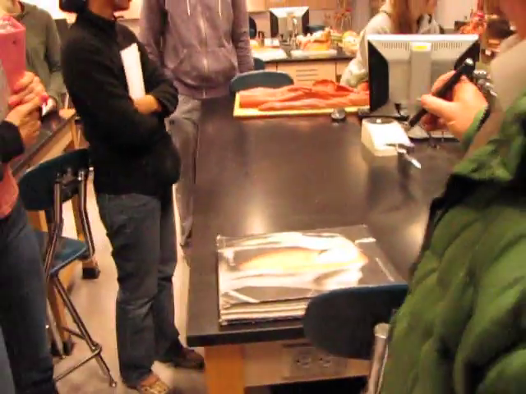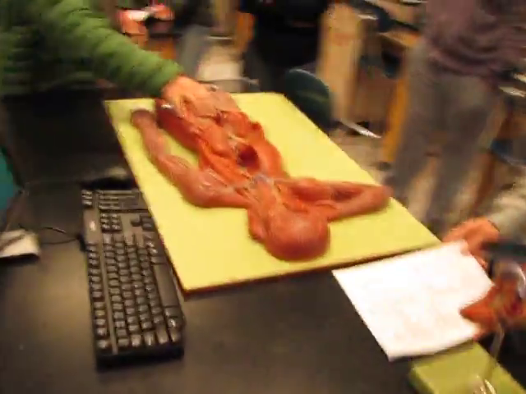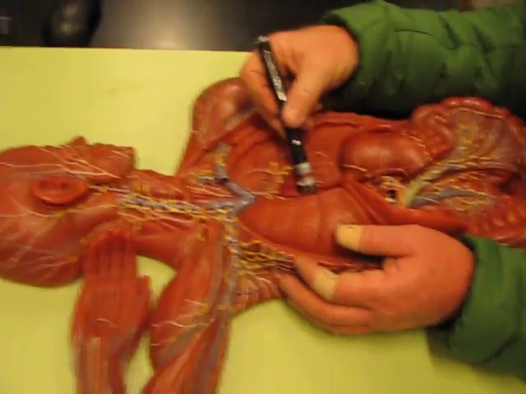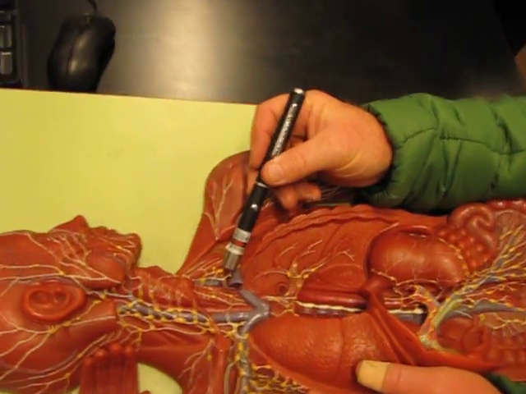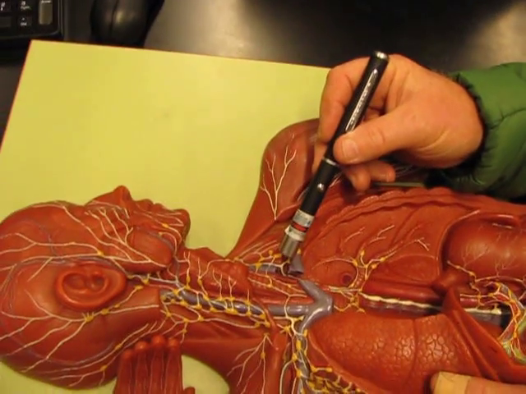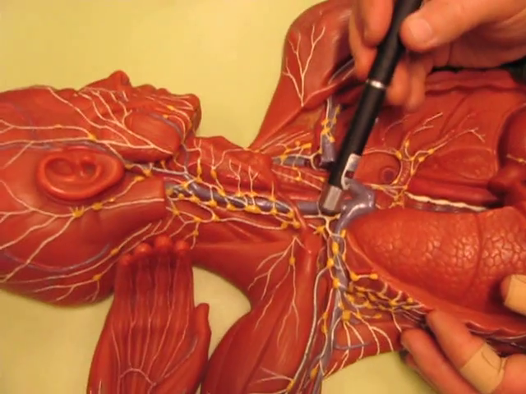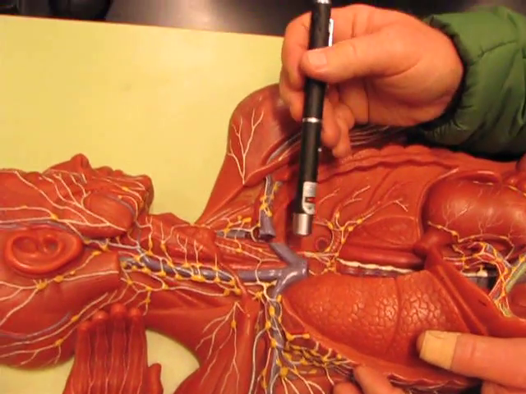On the lymphatic system, what we have to look for is the thoracic ducts on this. We talked a little bit about the lymphatic system today. You can see lymph fluid coming up here, makes a bend, and goes into the left subclavian vein. That's the thoracic duct. You have one on the other side coming up, but these drain lymph fluid here.